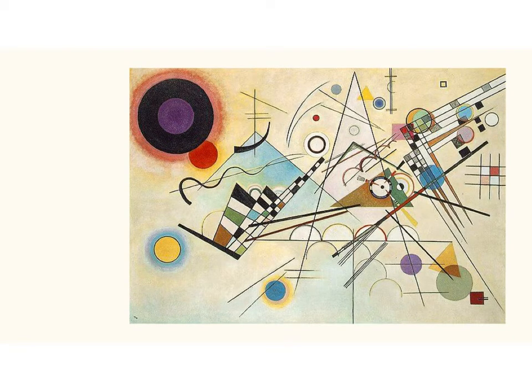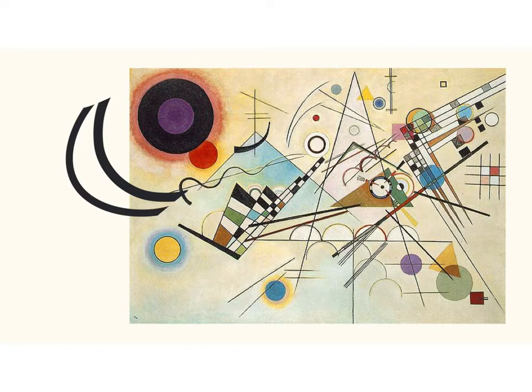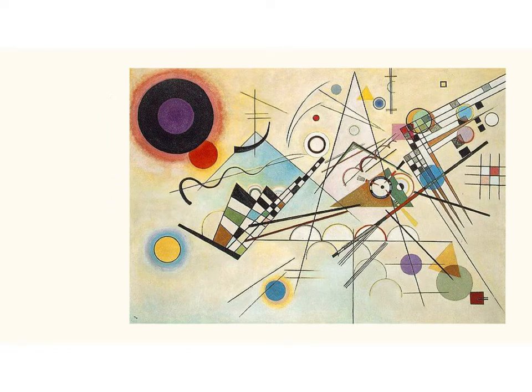Emphasis has to do with the part that draws your attention. When I show this painting to most of my classes, they tell me that the emphasis, the thing that grabs their attention first, is often this big circle in the top left corner. When Kandinsky made this painting, he was trying to paint a picture of music. And so that piece that he added in there might have been a really loud sound or something that he was trying to represent.